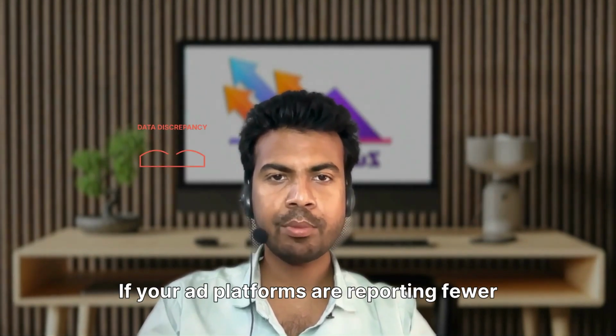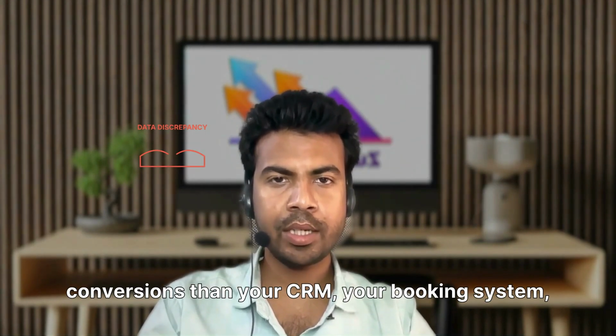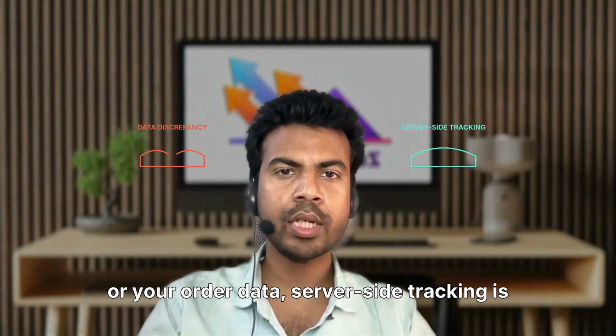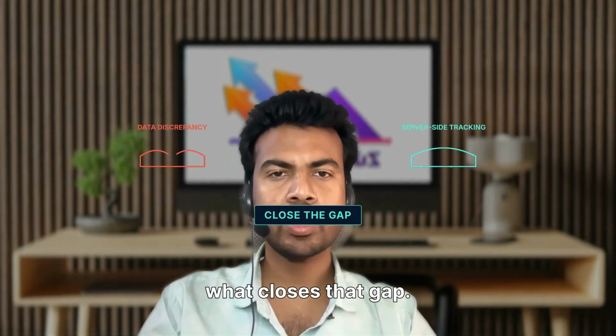If your ad platforms are reporting fewer conversions than your CRM, your booking system or your order data, server-side tracking is what closes that gap.